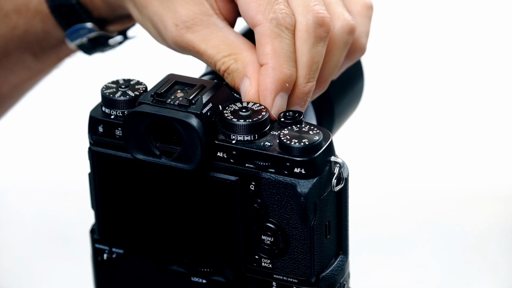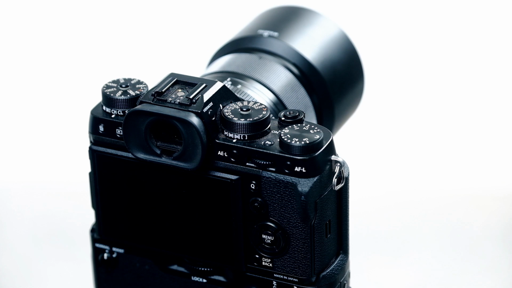And then next to it is center weighted metering. Center weighted metering is where the camera's light meter will read the overall exposure across the frame, but will emphasize the center of the frame. So typically if you shoot very large objects and you want the camera to expose for that type of object, you would normally use center weighted metering.